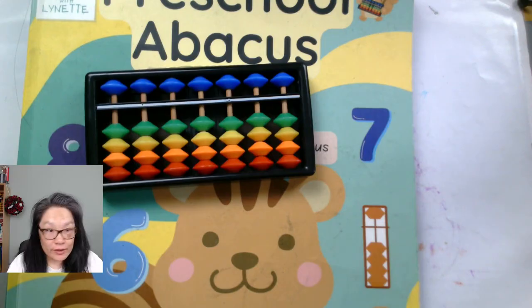All right. How are we doing? What are we doing? We're talking about the abacus. We are going to be talking about the abacus, and this is the abacus. Okay.